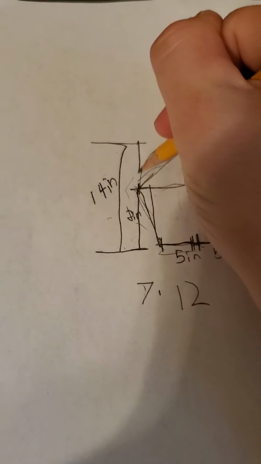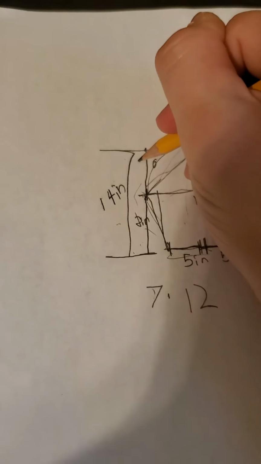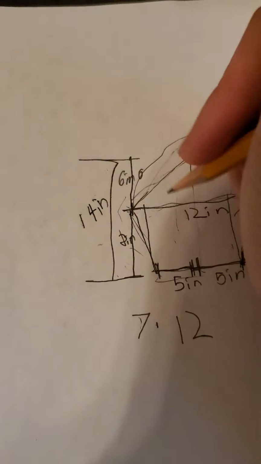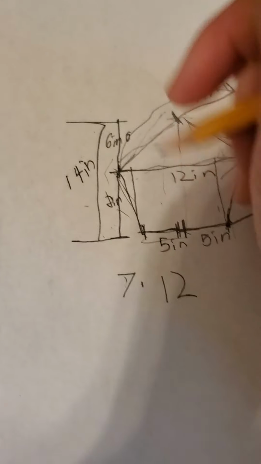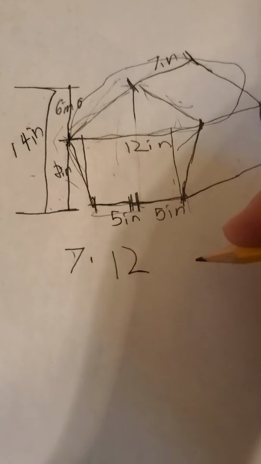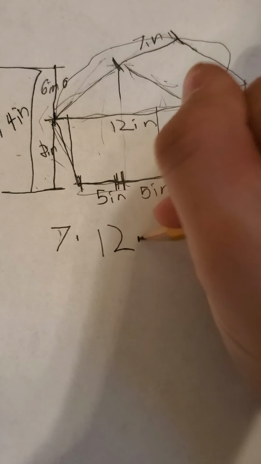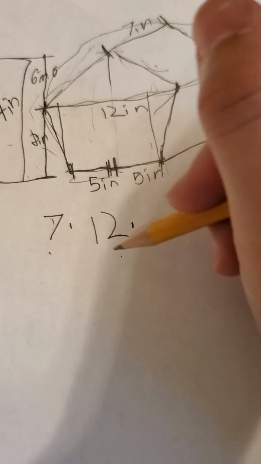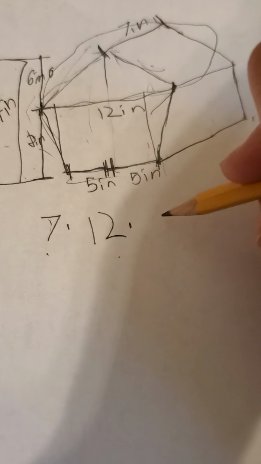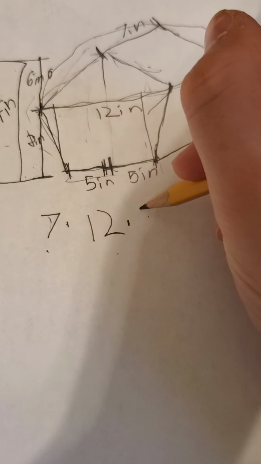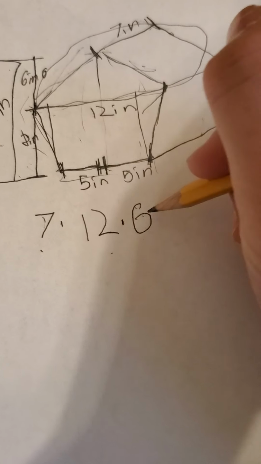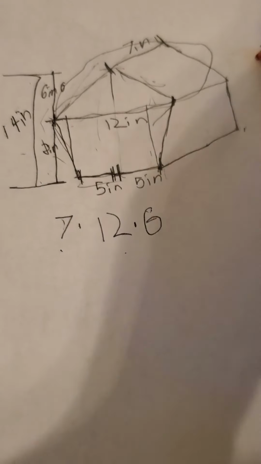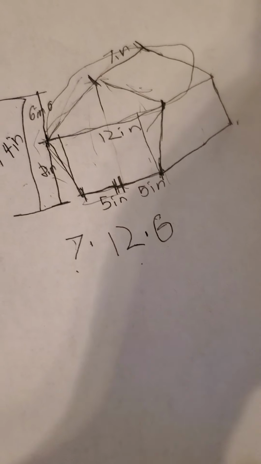So the rest of this is going to be 6 inches. So then we have our height, our length, our width, our base, whatever you want to call it. The height is going to be 6. Now plug that into the calculator.